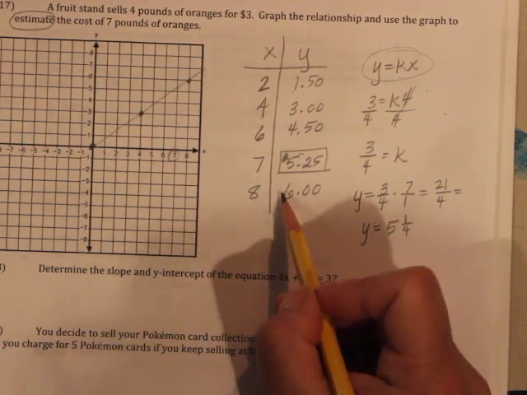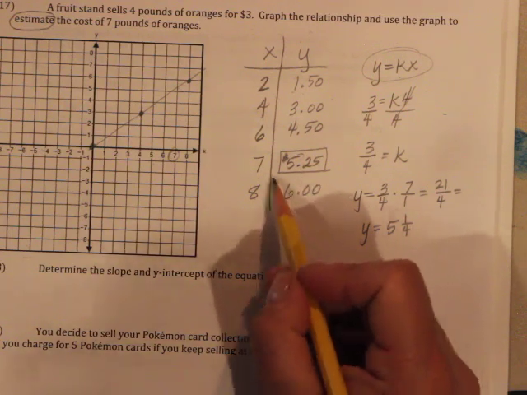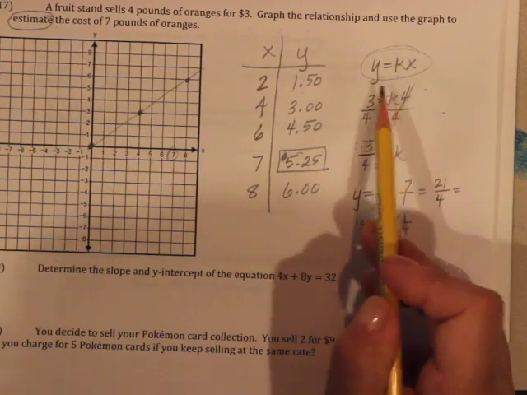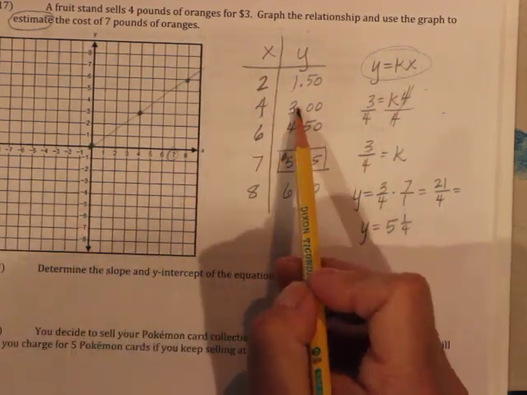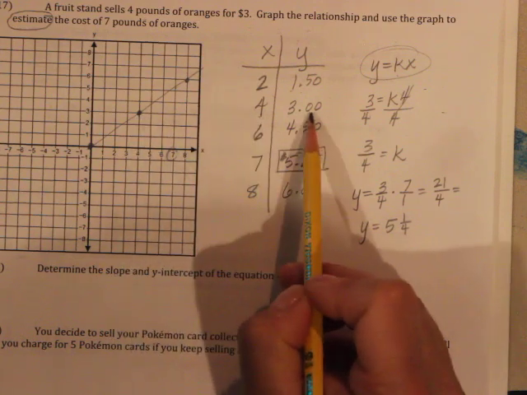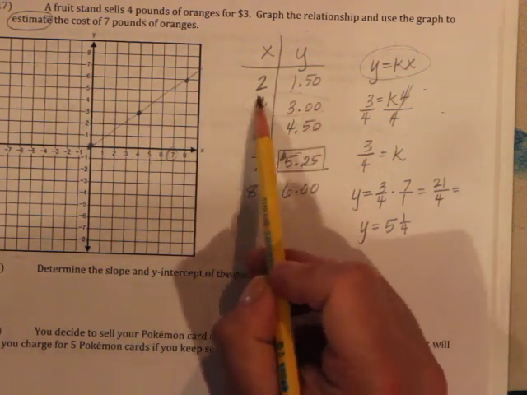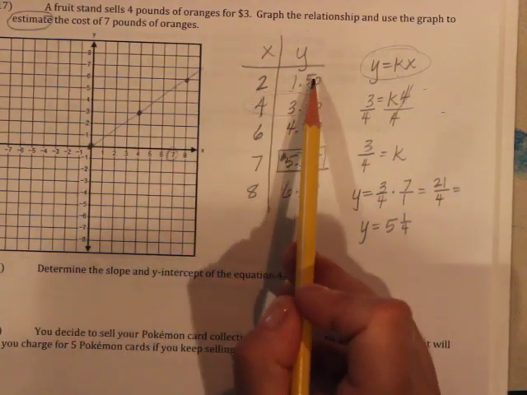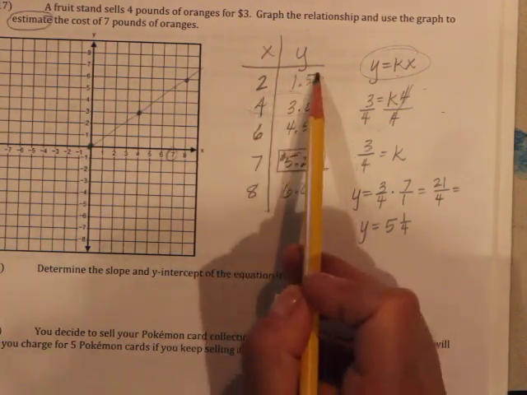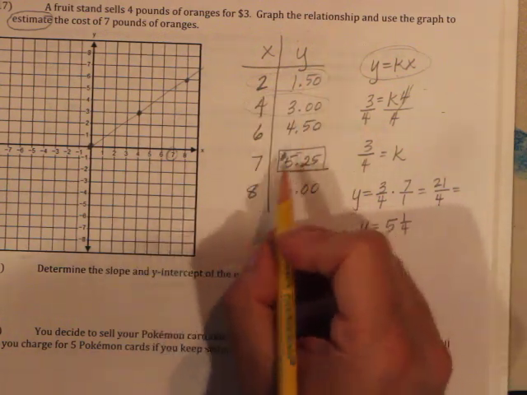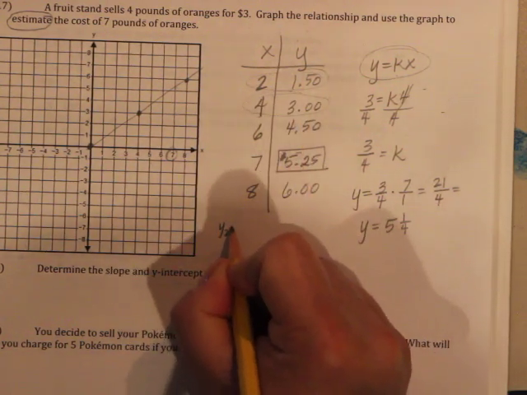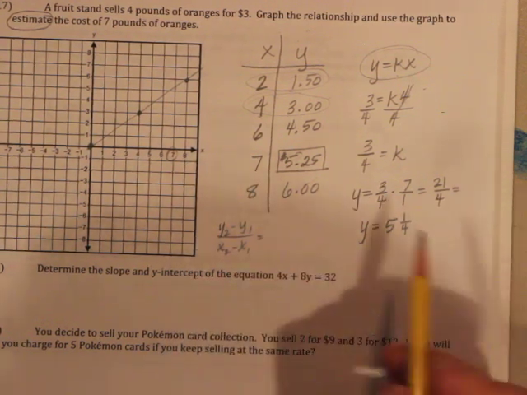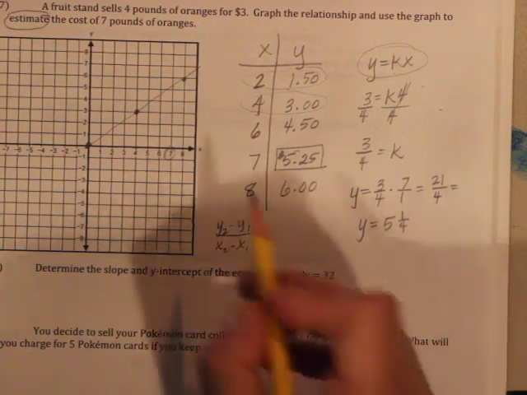So I could have taken any of the points on this line, subtracted them, found the slope that way instead of doing it like this. Once I figured out what the pattern was here, and I just did that through just reasoning. I knew that if it was 4 pounds for $3, then it was 2 pounds for half that. So I could have used, for instance, those 2 points, and I could have done my y2 minus y1 over x2 minus x1, and I could have gotten the slope, or this k, the same way.